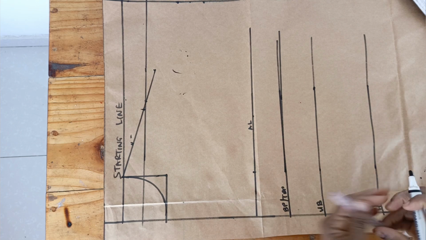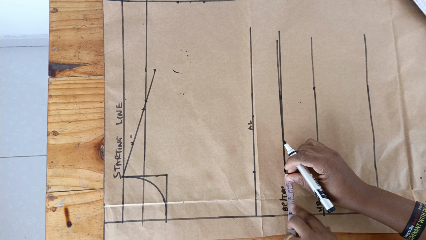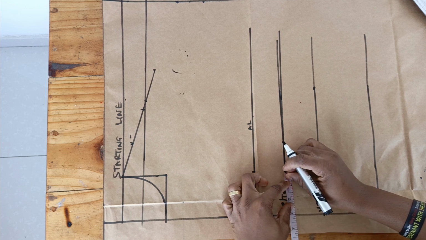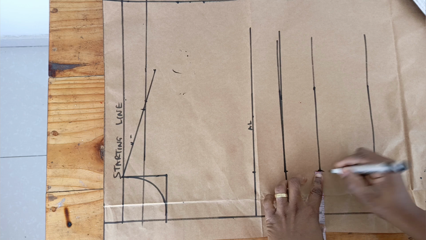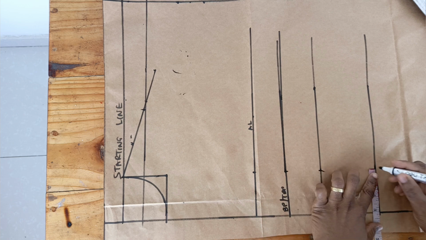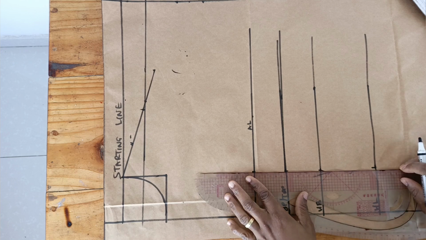So I'll be measuring the bust span, which is 3 inches, 6 divided by 2. I'll do the same thing for here. 3, 3, 3, and I'll be connecting them together.